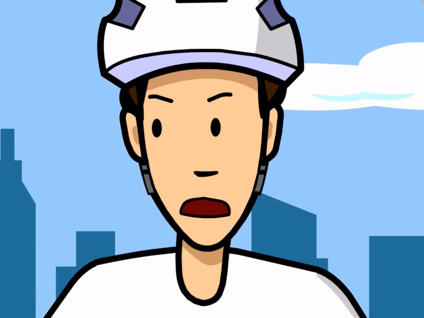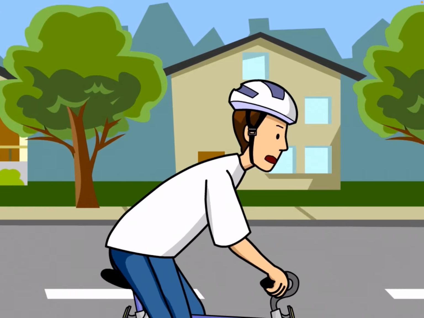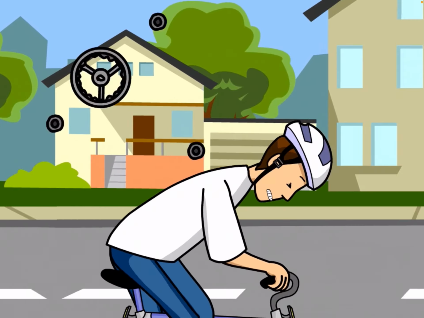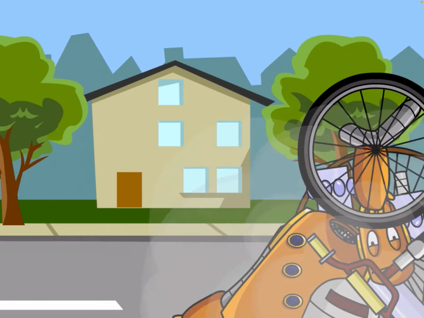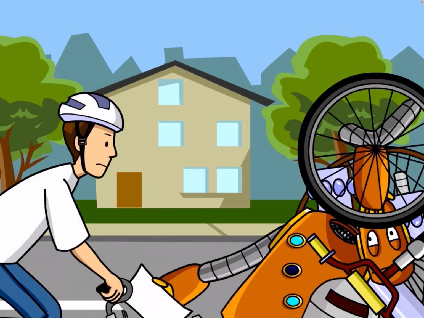Gee whiz, don't you know how to signal? Pass on the left, not the right. And that's what you get for ignoring the rules of the road.